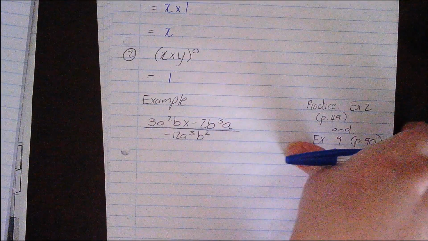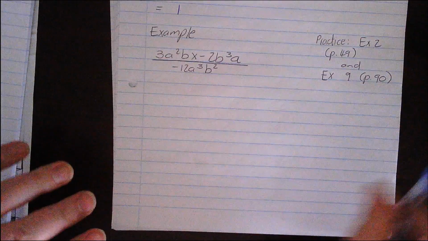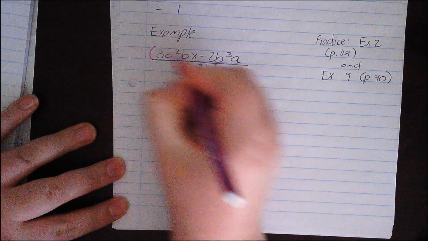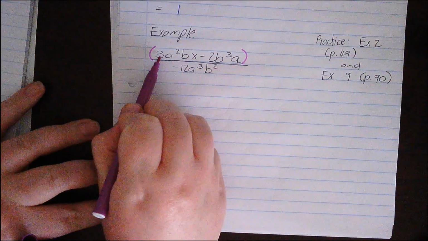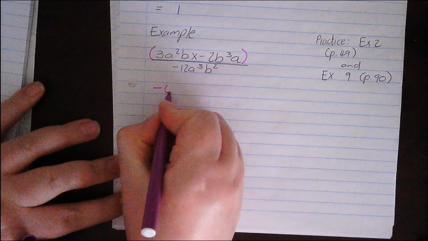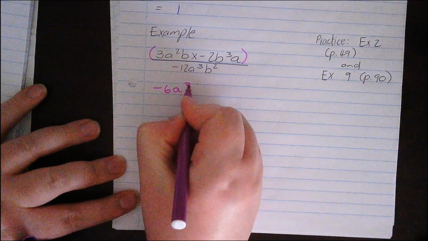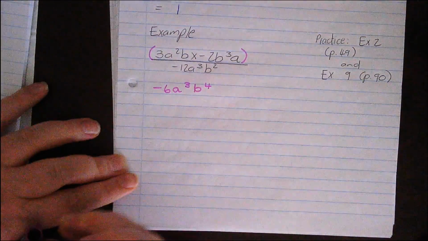Okay, so let's have a look at this example. Alright, this is a combination of laws 1 and 2. When you have a combination, you want to finish the numerator on its own. 3 times negative 2 is negative 6. A squared times a is a to the power 3. B times b to the power 3 is b to the power 4.